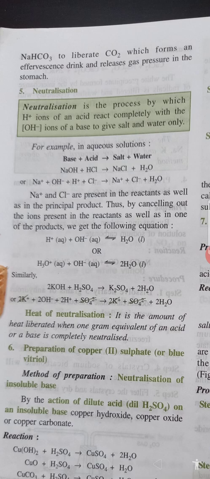Now children, there is one term coming up, which is heat of neutralization. It is the amount of heat liberated when 1 gram equivalent of an acid or a base is completely neutralized. So when this neutralization reaction takes place, the amount of heat liberated when 1 gram equivalent of an acid or a base reacts completely, or neutralizes itself, is called the heat of neutralization.